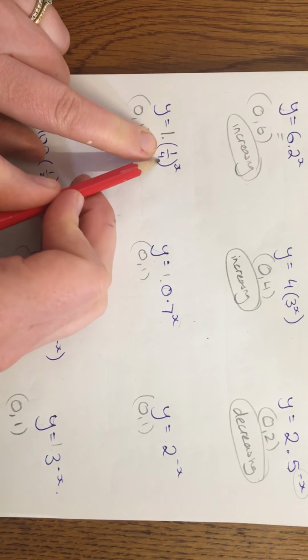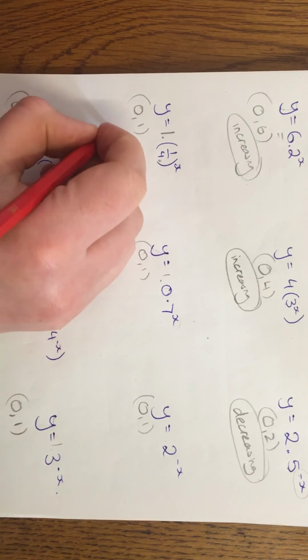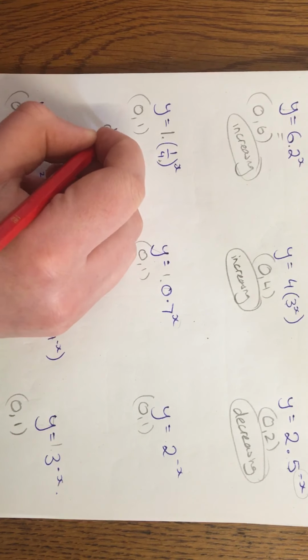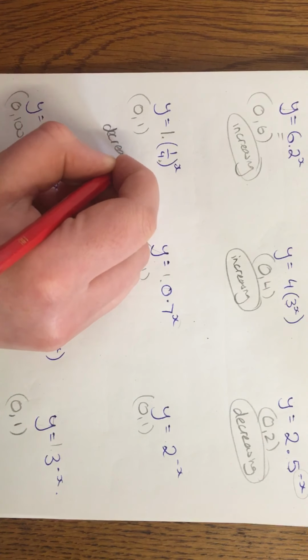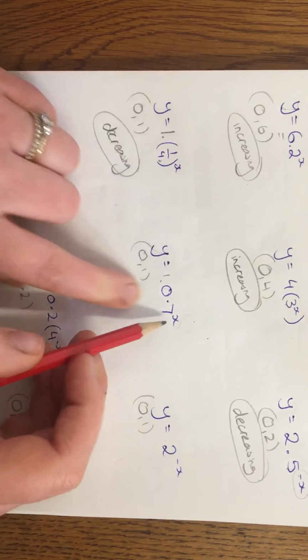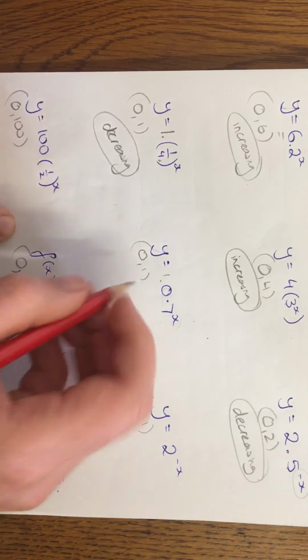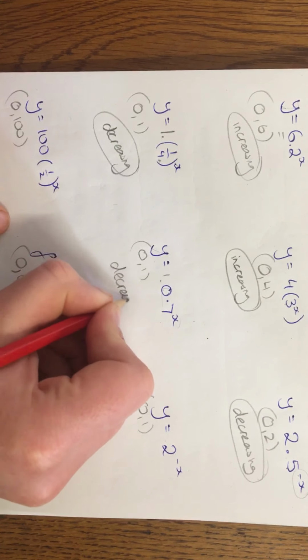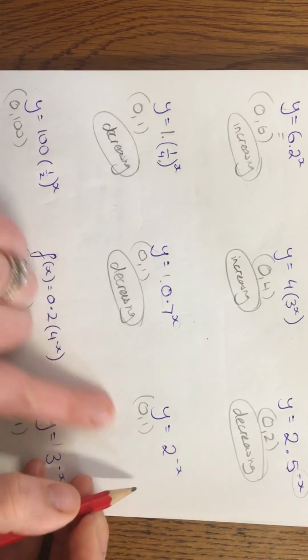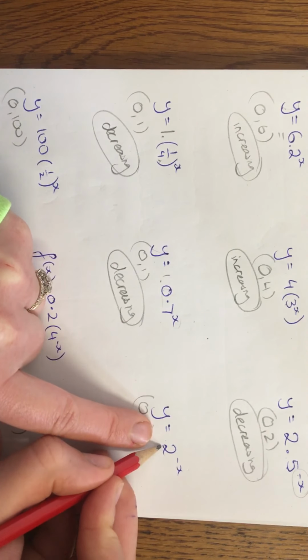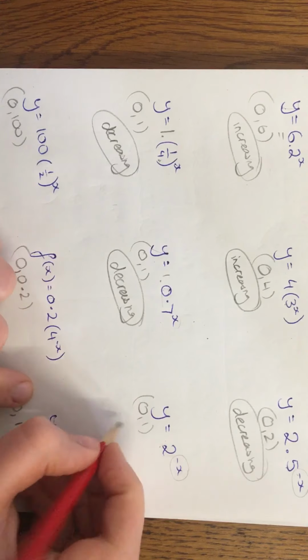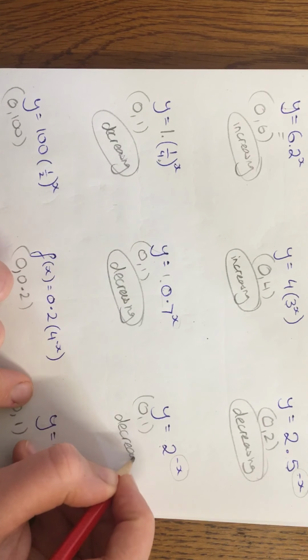Or if this number here is less than 1. This is less than 1, so this one is decreasing. This number here is less than 1, so this is decreasing. This number is bigger than 1, so it's fine. However, I have a minus power. That means I am decreasing.